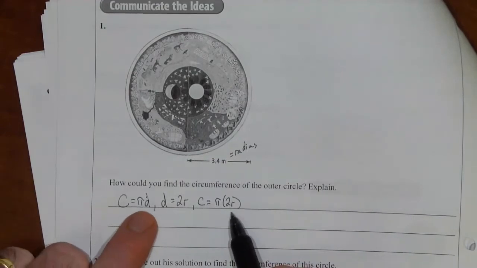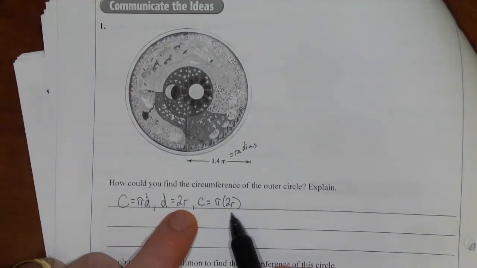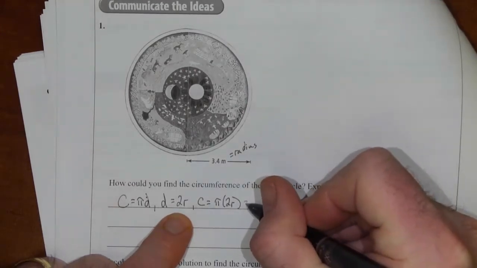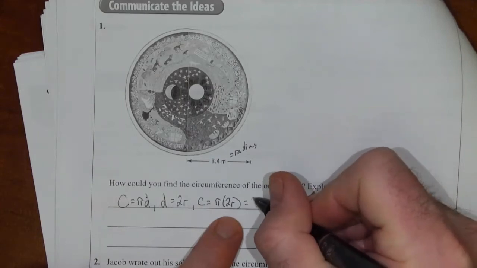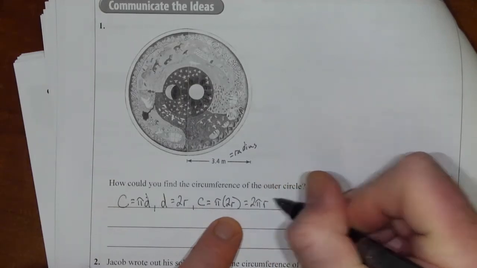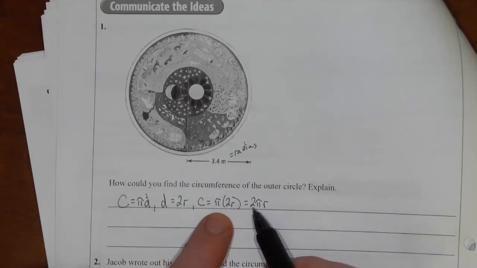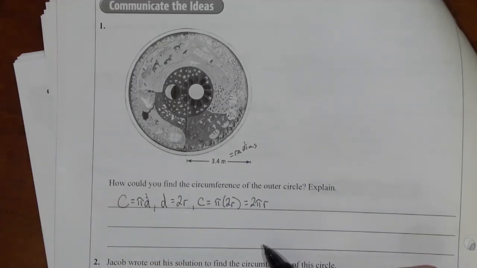So instead of d, I've replaced it with 2r, which they're equal. And then in actual fact, circumference is equal to 2 pi r. We can just rearrange that to put the 2 in front, so then it's 2 times pi times radius.